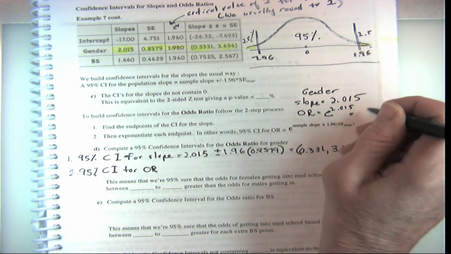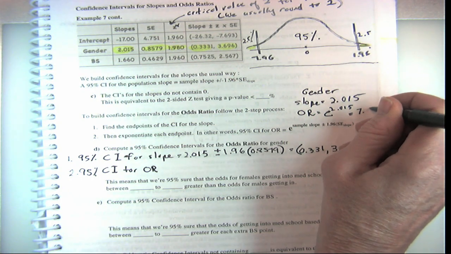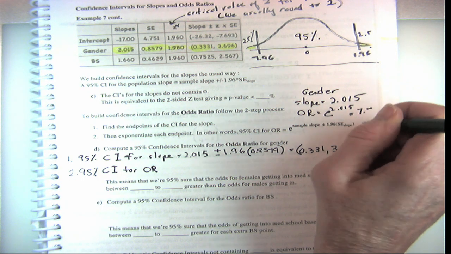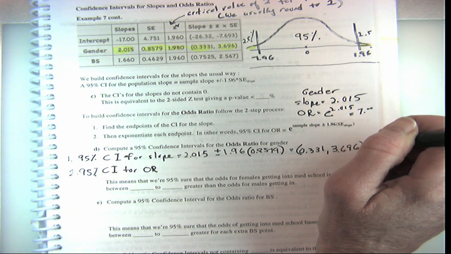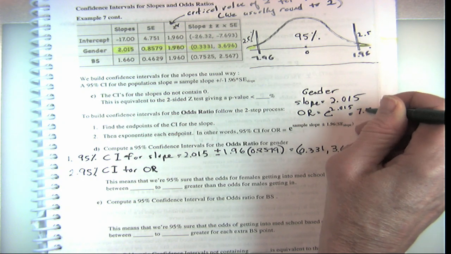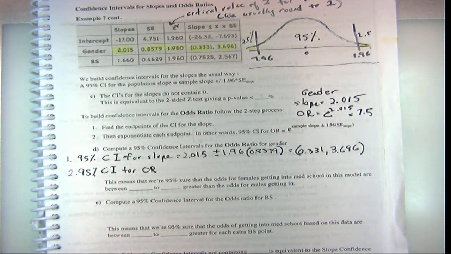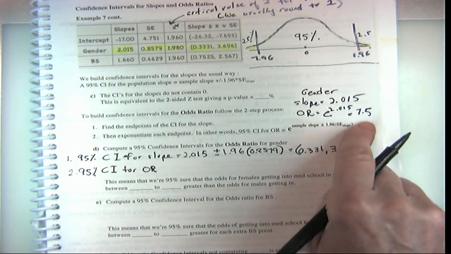And we did that last time. We said that's 7.5. Is that what we got for the odds ratio? I think we did. Okay, 7.5. Remember last time? If you do that out, it's 7.5.